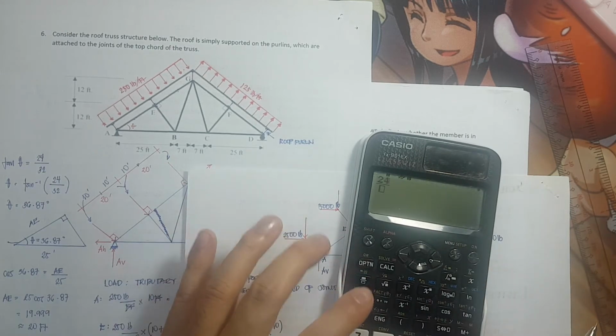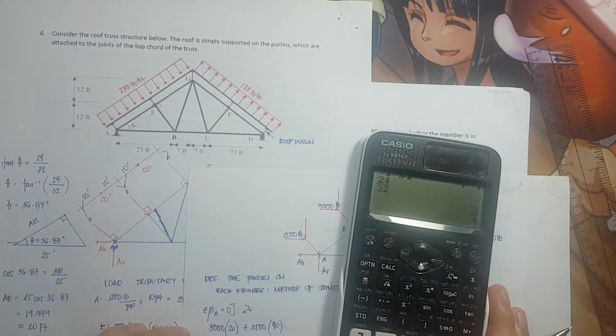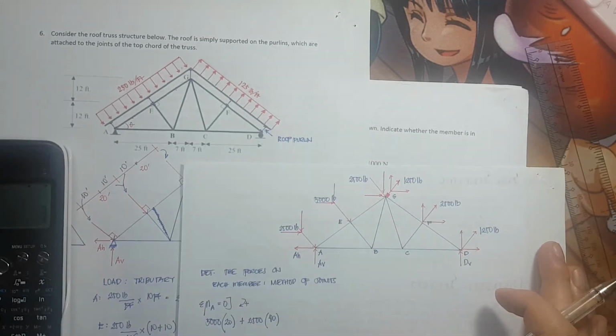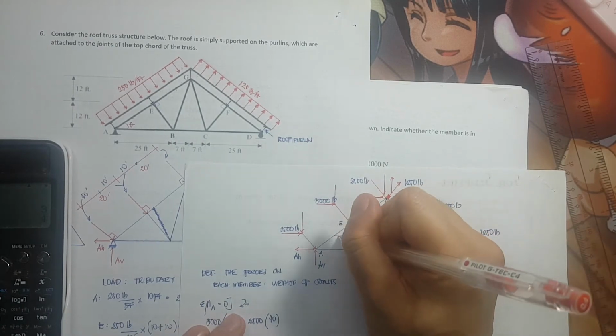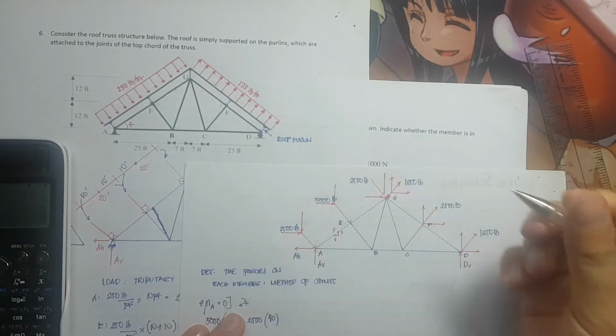So that is 24 over 32, we have 3 over 4. So 3 for the vertical, 4 for the horizontal. So 3, 4, that is the square root of 5.